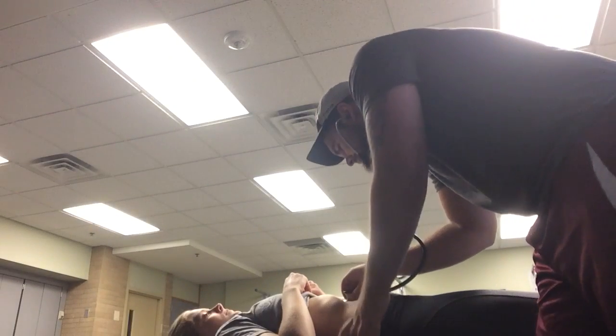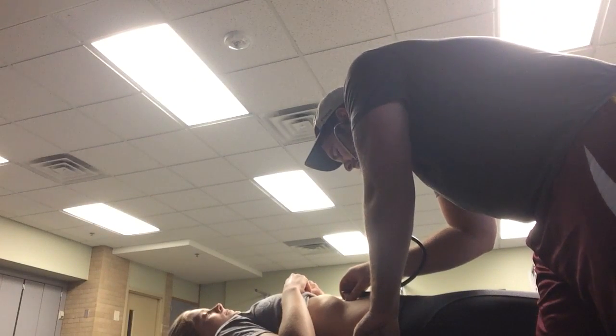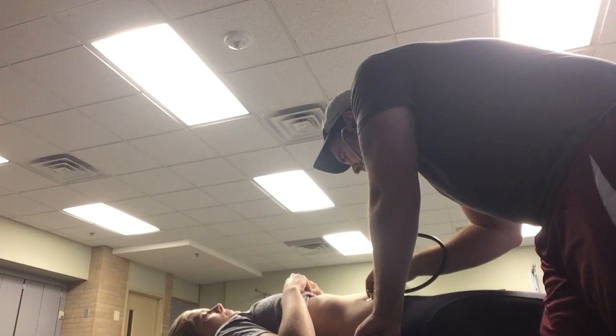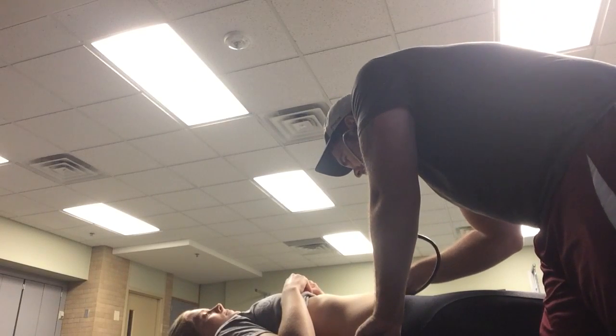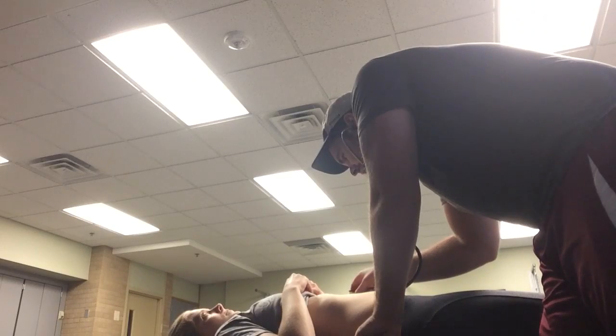The next thing we're going to do, before anything else, is listen to each quadrant with the diaphragm, about 15 seconds at each spot. After listening to each quadrant for about 15 seconds, we would then switch over to the bell, and now we're going to listen to the liver and to the spleen for friction rubs, see if there's anything going on in those areas.